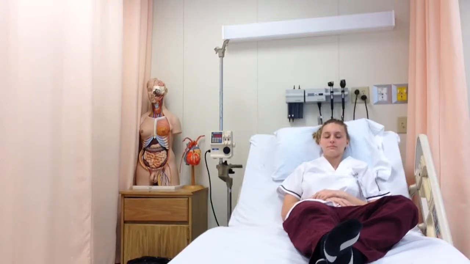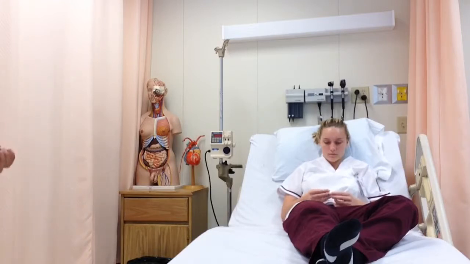Before entering the patient's room, I'll assess any doorway signs for isolation precautions or fall risks. I'm going to perform hand hygiene and assess the room for any environmental hazards, and there are none.